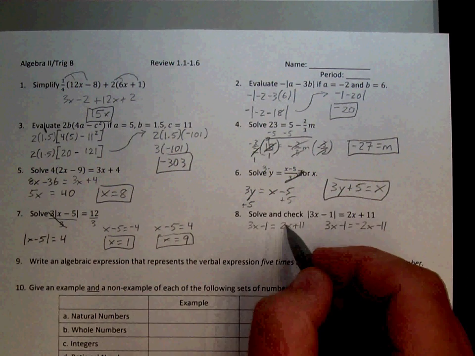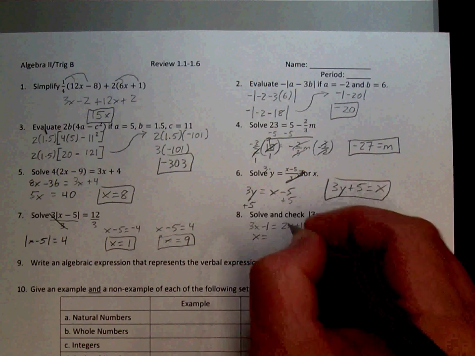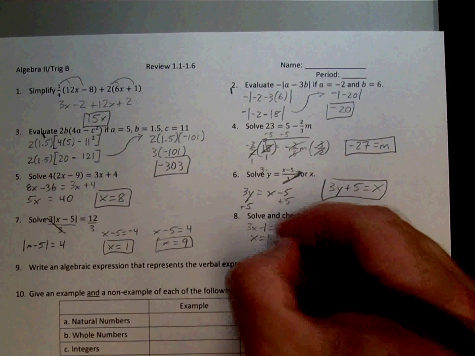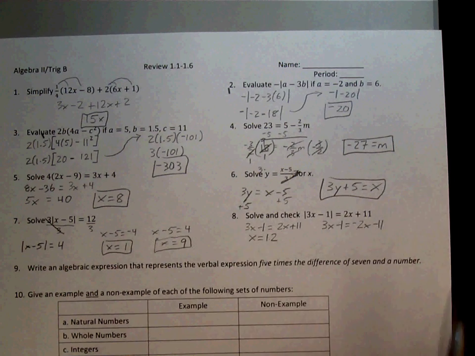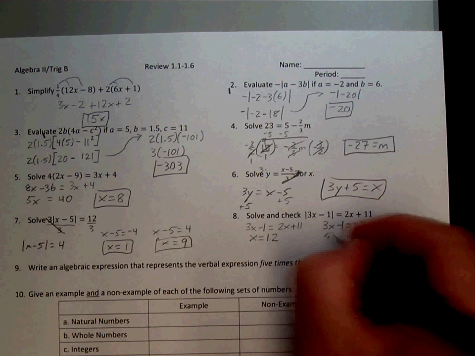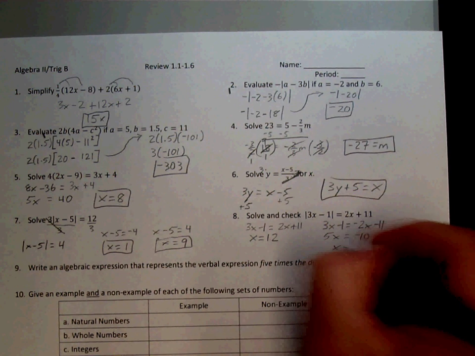So we're going to solve both equations. So on the first one, I'll subtract 2x from both sides, giving me x. Add 1 to get 12. X equals 12. I'll check them in a minute. Let me find the other one first. Add 2x, giving me 5x. Add 1 to get negative 10. Divide by 5. X is negative 2.